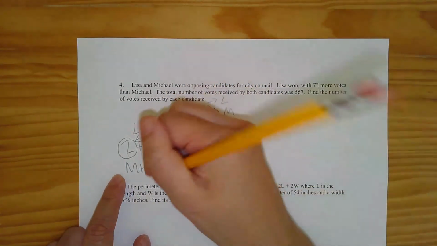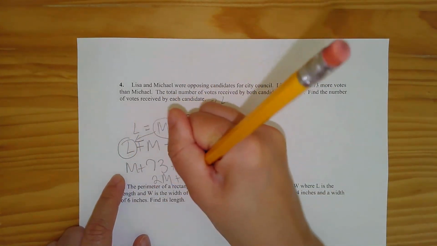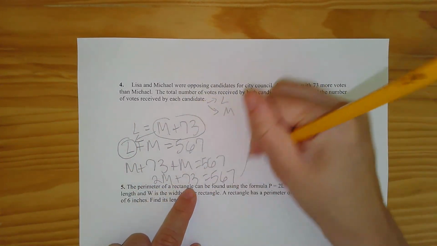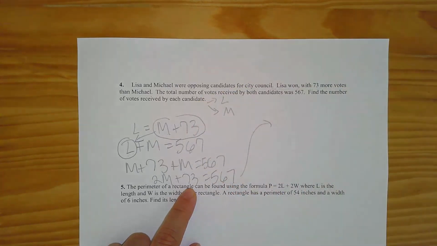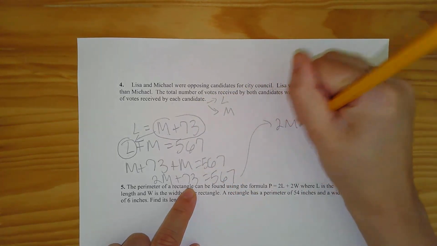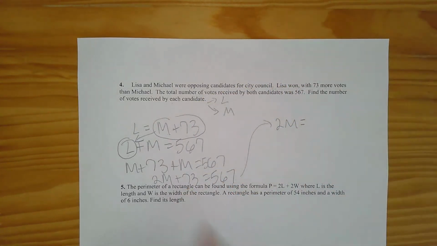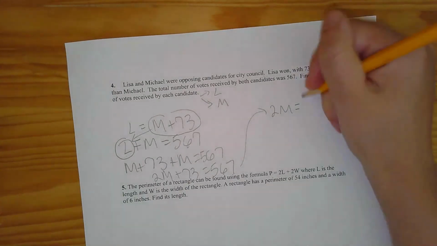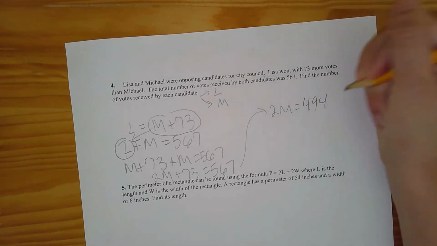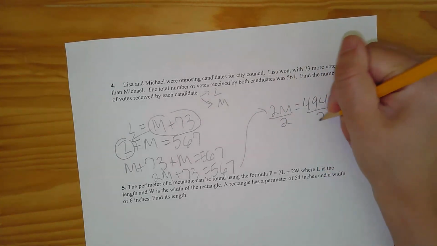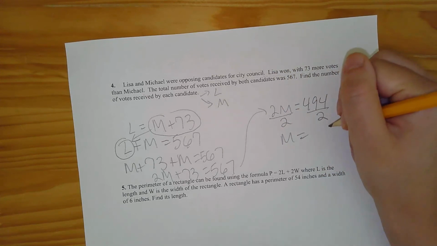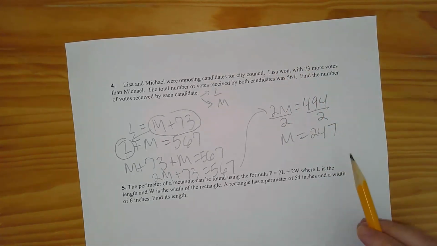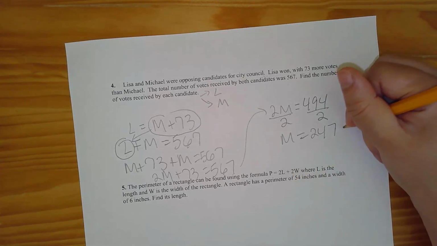Then we can combine like terms so that 2M plus 73 equals 567. If I subtract 73 from both sides, I'll get 2M is equal to 494. And then if I divide both sides by 2, I'll get M is equal to 247. So what that tells me is that Michael got 247 votes.